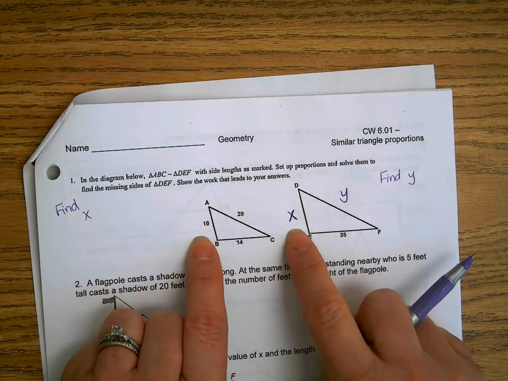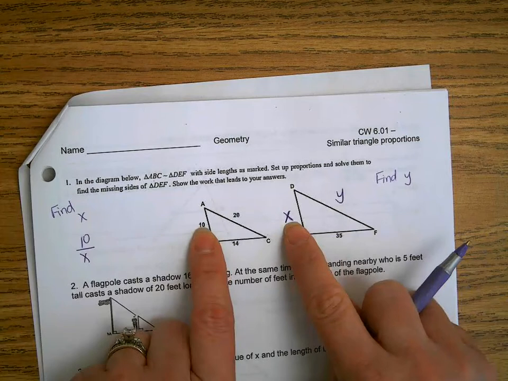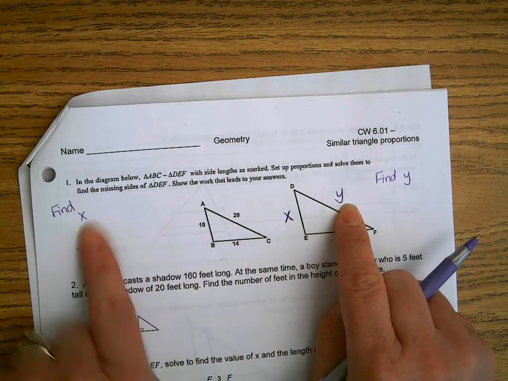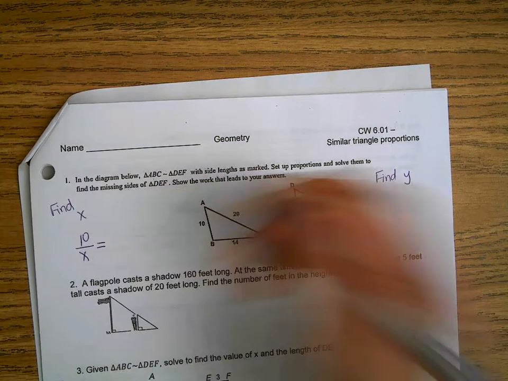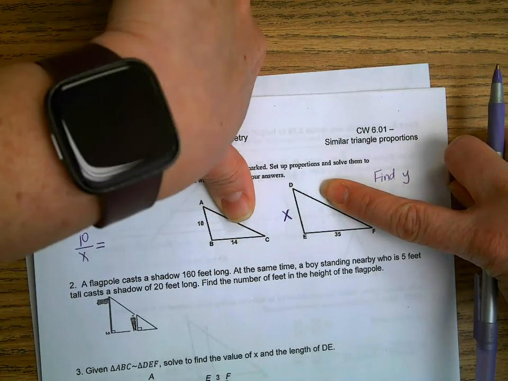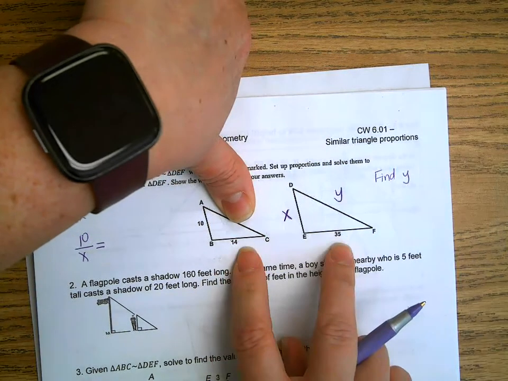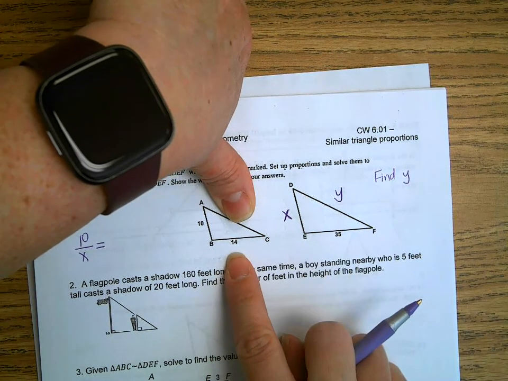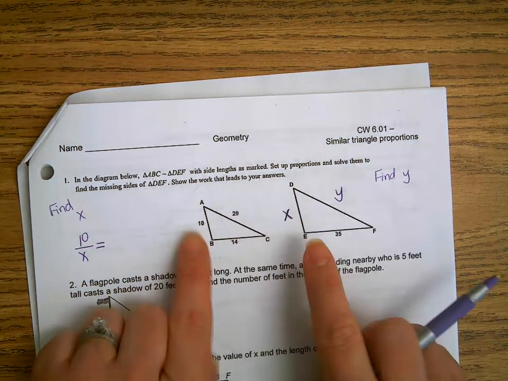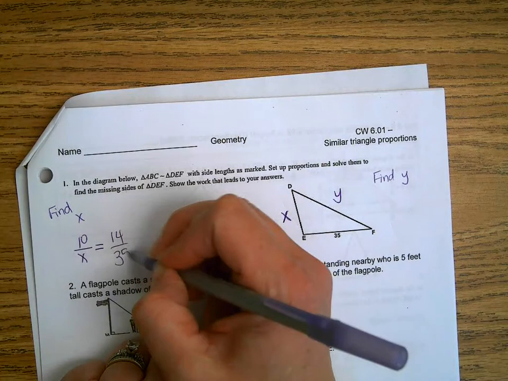10 and X are in the same positions, so I would say 10 compares to X as 20 compares to Y, but that wouldn't work because then I'd have two variables in my proportion. So I'm going to forget about the hypotenuse-ish measurements. I can't say hypotenuse because it's not a right triangle. But I'm going to use this 14 and 35. That's a constant. This side is 14, it becomes 35. Okay? So 10 is to X as 14 is to 35.